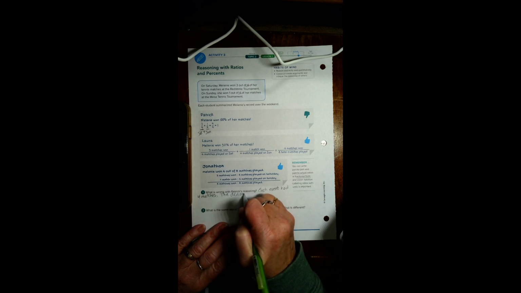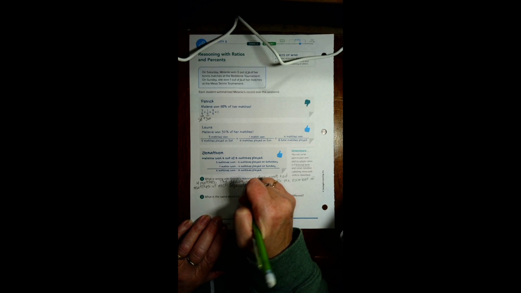The denominator represents the number of matches at each separate event.